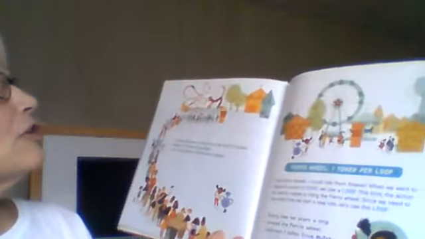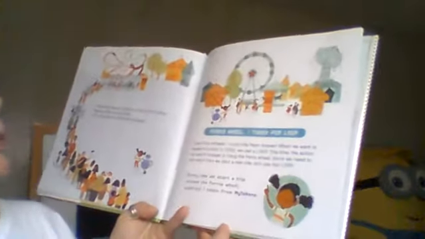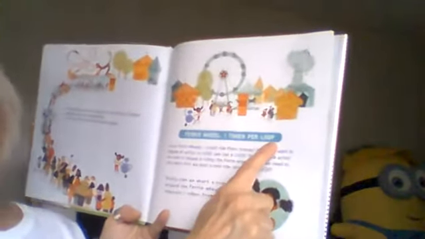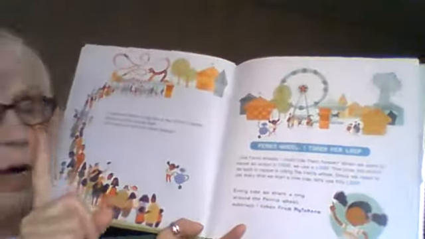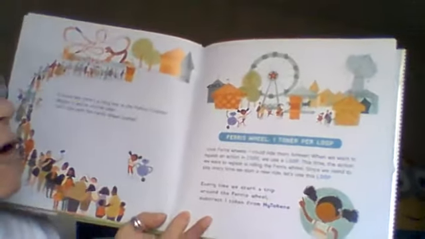It looks like there's a long line at the Python coaster. Maybe it will be shorter later. Let's start with the Ferris wheel instead. Here's the Ferris wheel. Ferris wheel, 1 token per loop. So every time we go around, that's 1 token. I love Ferris wheels. I could ride them forever.